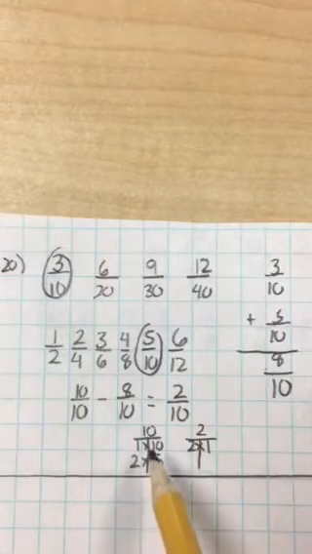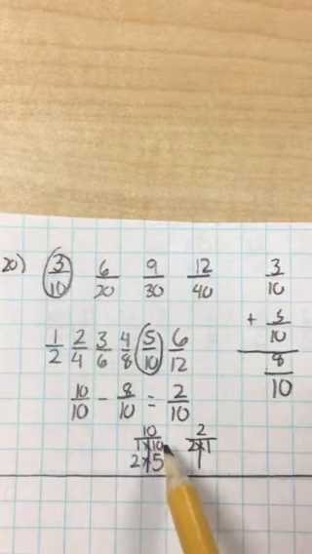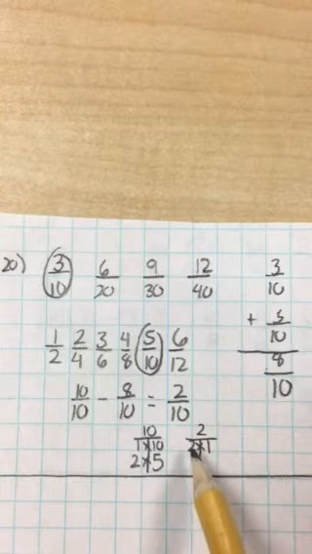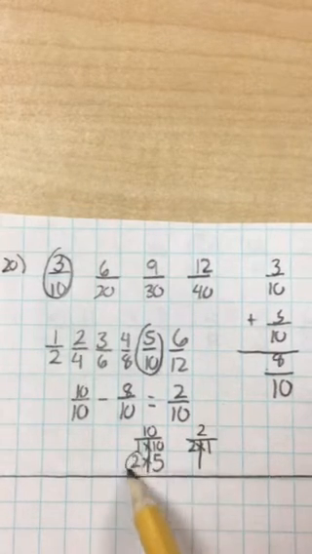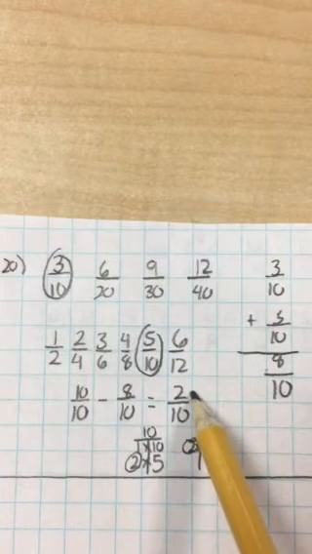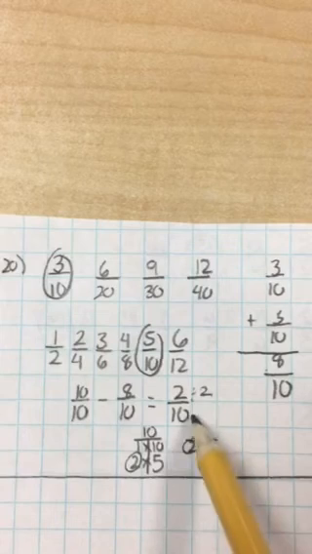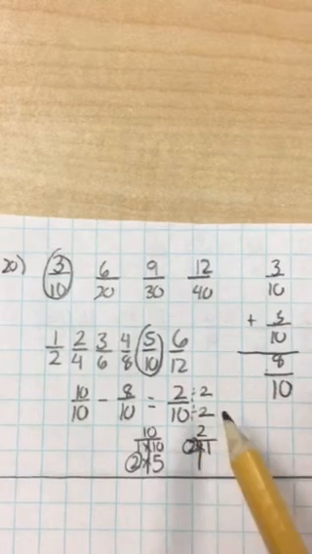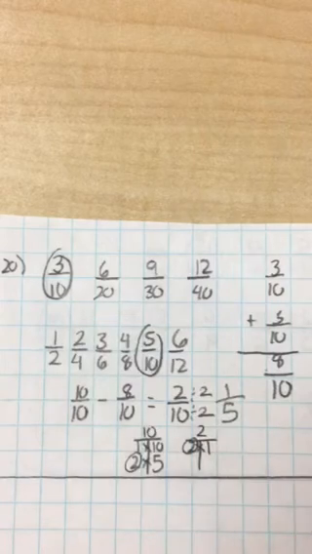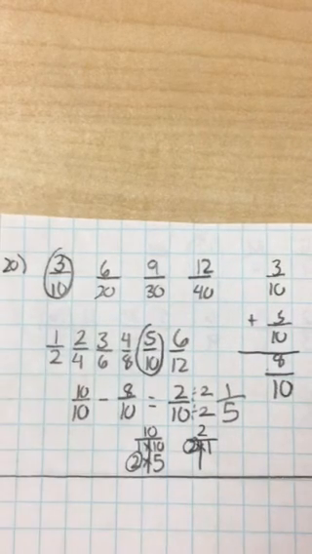So I'll make a factor chart for 10. I can do 1 times 10 and 2 times 5. Make a factor chart for 2. I can do 2 times 1. So my greatest common factor between both of them is 2. So I divide the top by 2, and I'll divide the bottom by 2. That will give me 1/5. Please complete the rest of the problems.